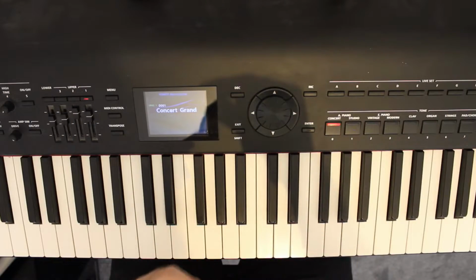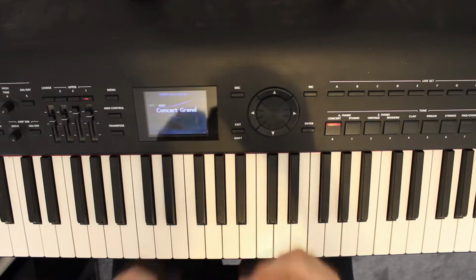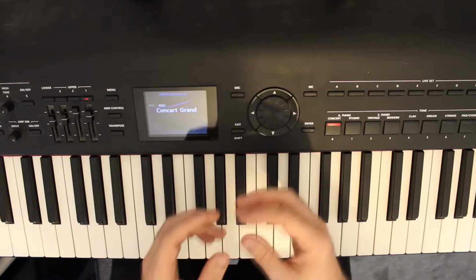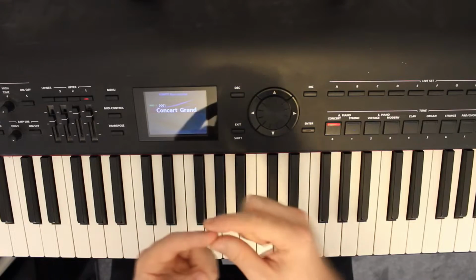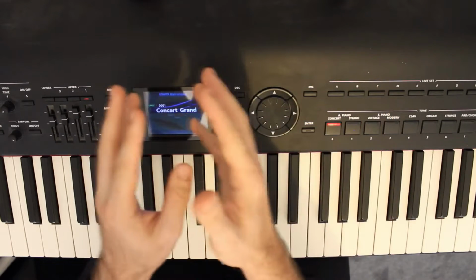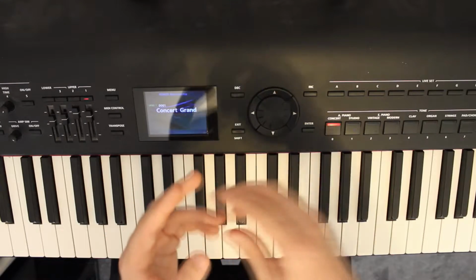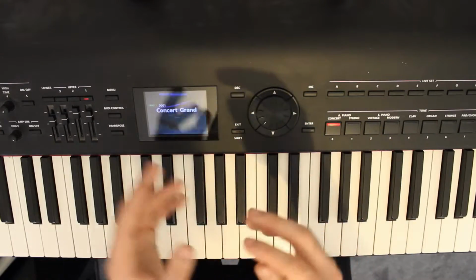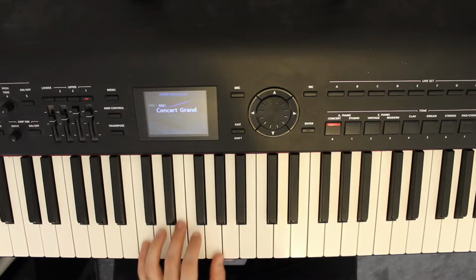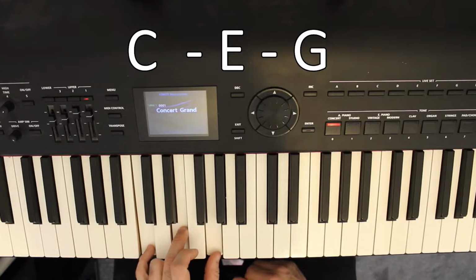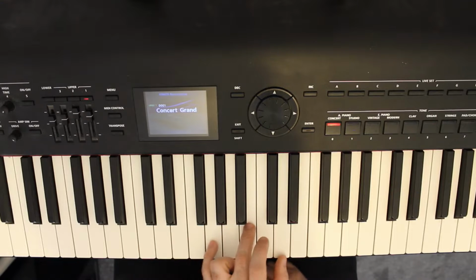Now let's look at why we use inversions. When we use inversions, there are two things I'm looking for. First of all, to make life easy for moving from one chord to the next chord. And second of all, to look for a good sound. Inversions play a massive part in that. For example, let's say I'm playing a C major chord and I want to move to a G major chord.